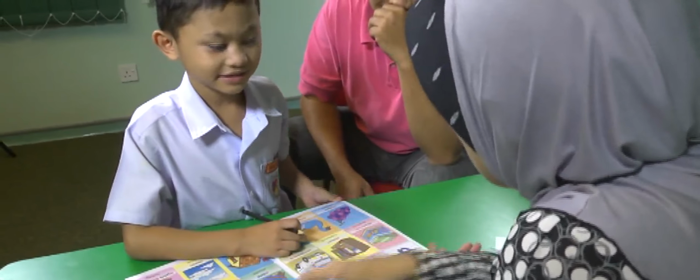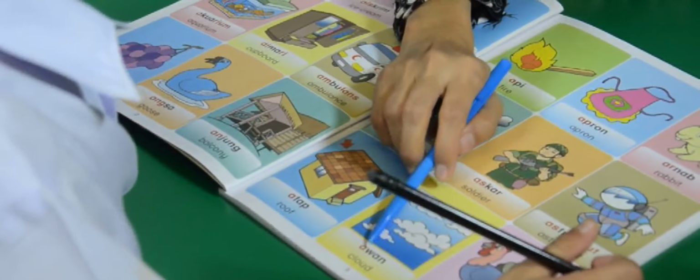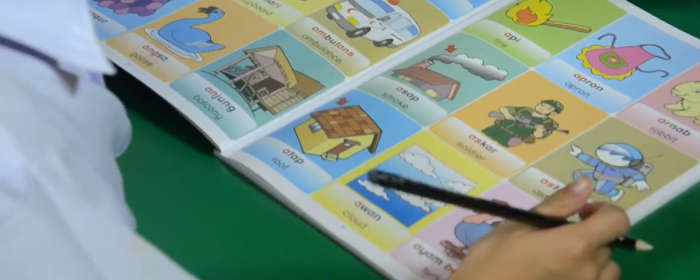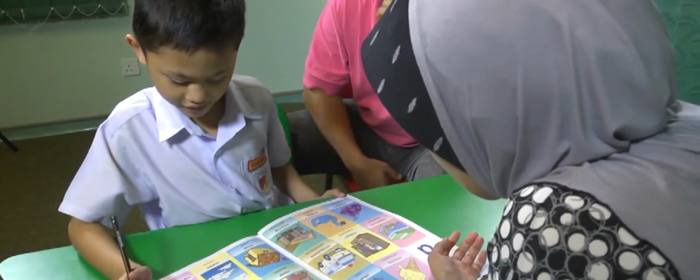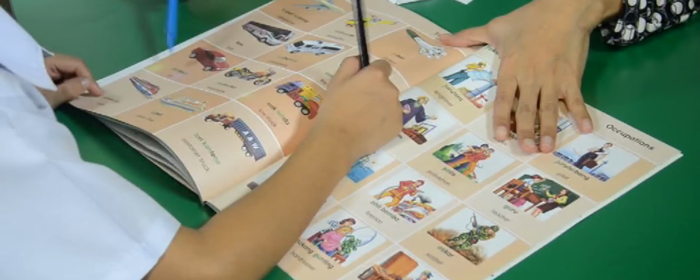G-A-B-A-R-E-E-A-P-R-P. Child 1 has difficulty in recognizing alphabets and is unable to read. He sometimes guessed the word according to the picture shown.